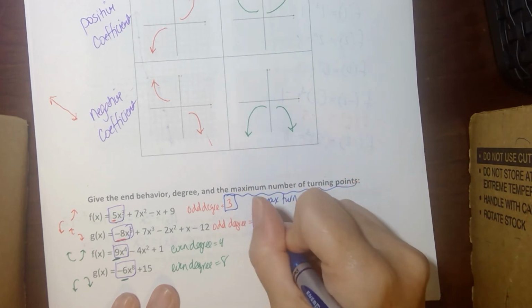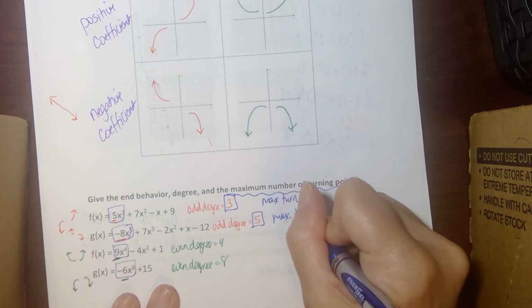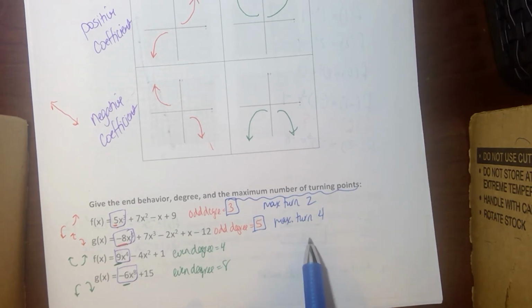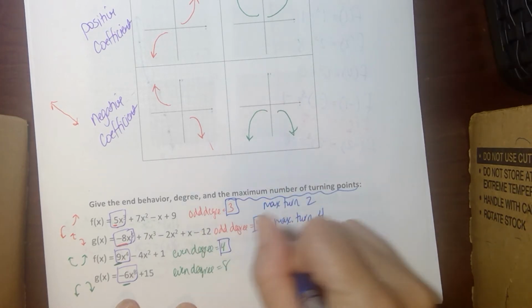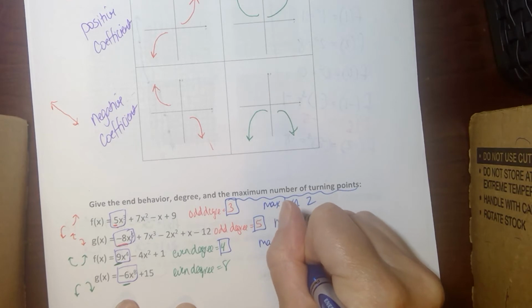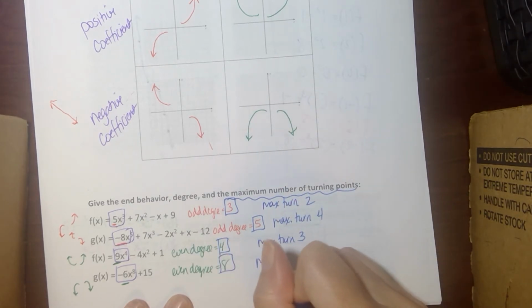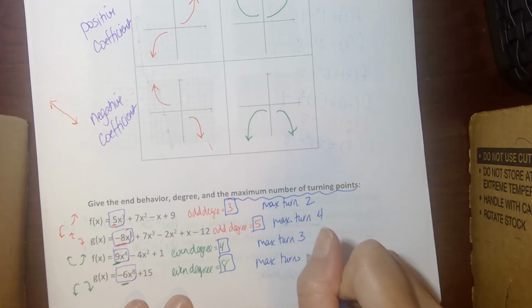If I have a 5th degree polynomial, at most I can have 4 turns in my graph. Now what this means is I don't have to have 4 turns, but I can have up to 4 turns. Where I have a 4th degree polynomial, the maximum number of turns would be 3. Where I have an 8th degree polynomial, the maximum number of turns would be 7.